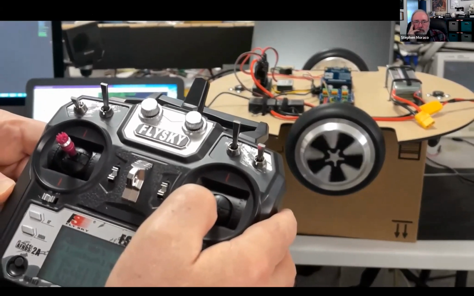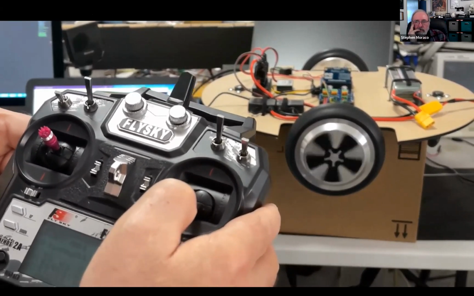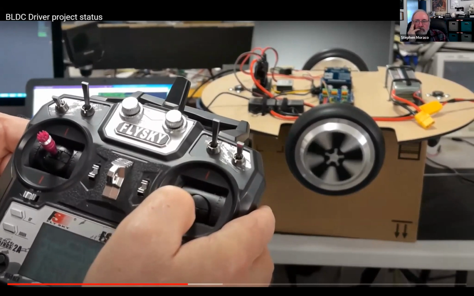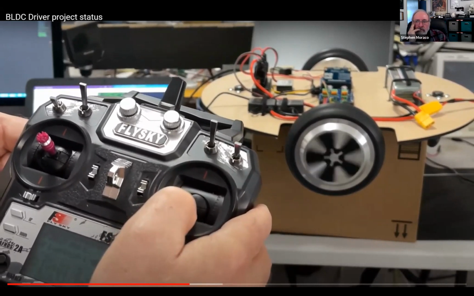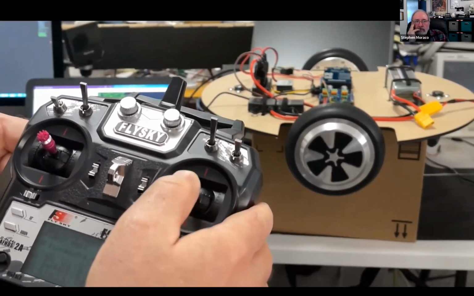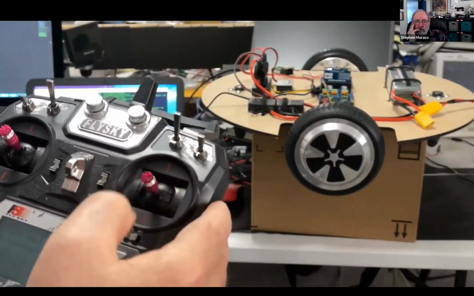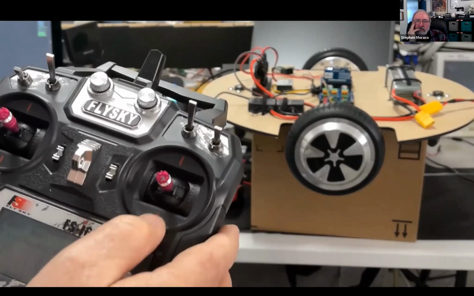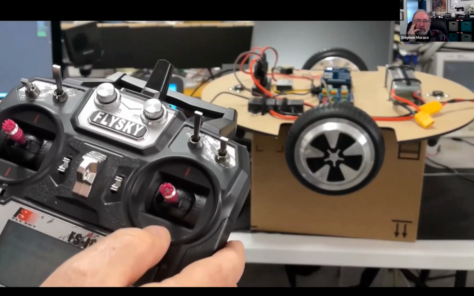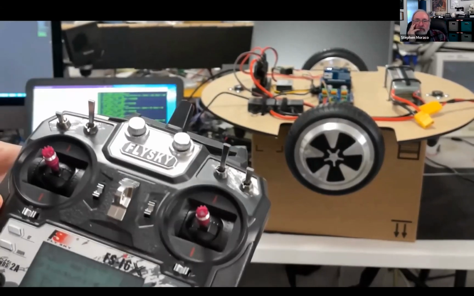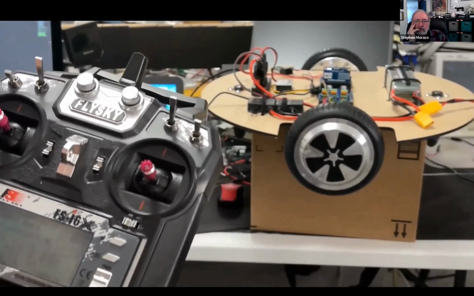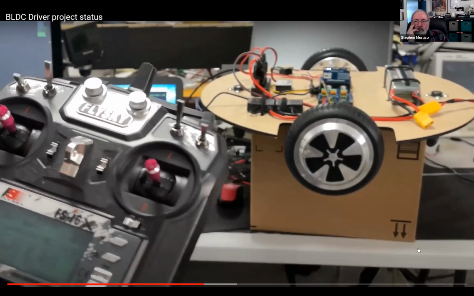And so zero is stopped. So I just want you to hear that as well. Yep, it will stop quickly, and that's a really bad thing for these motors because it'll fault and then just shut itself off. So that's why we're putting in the ramps. Okay, that's all I have for now.